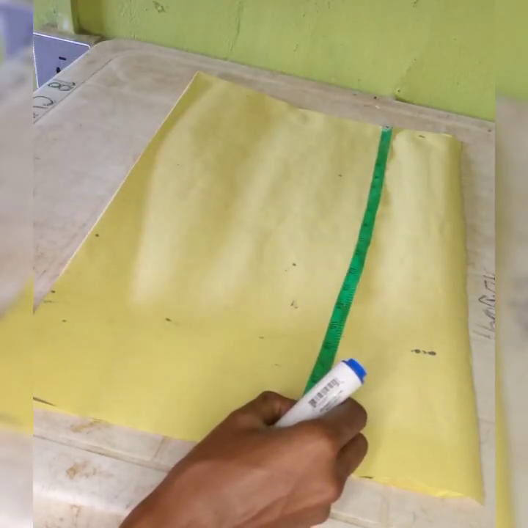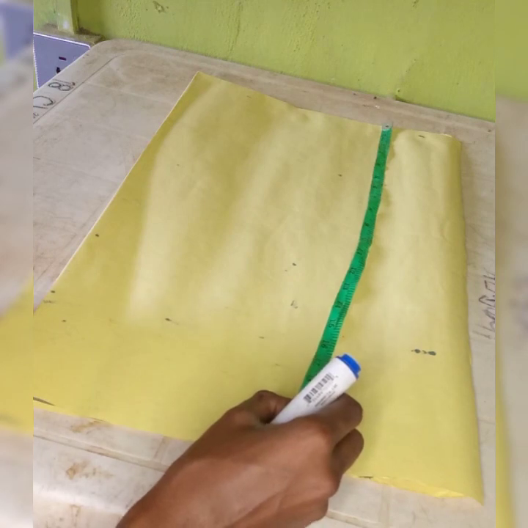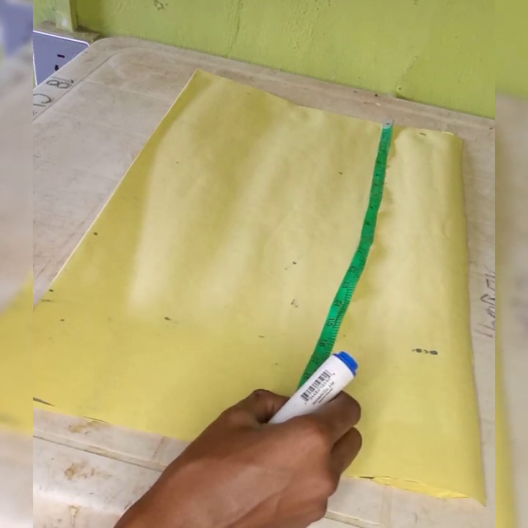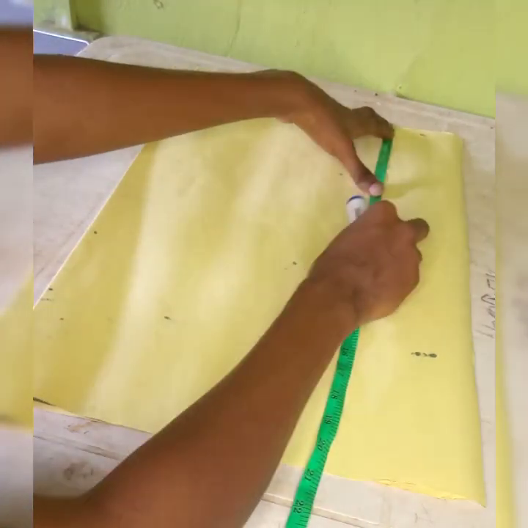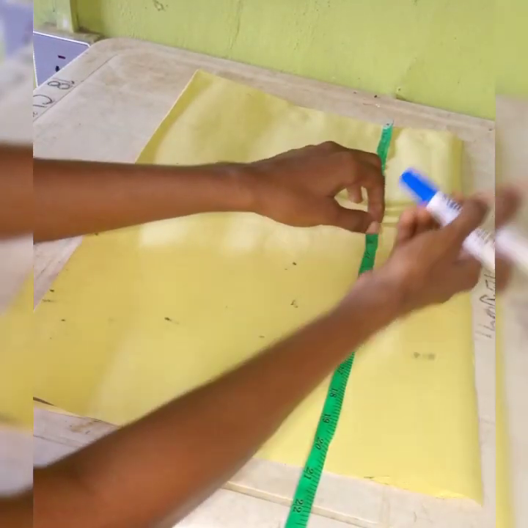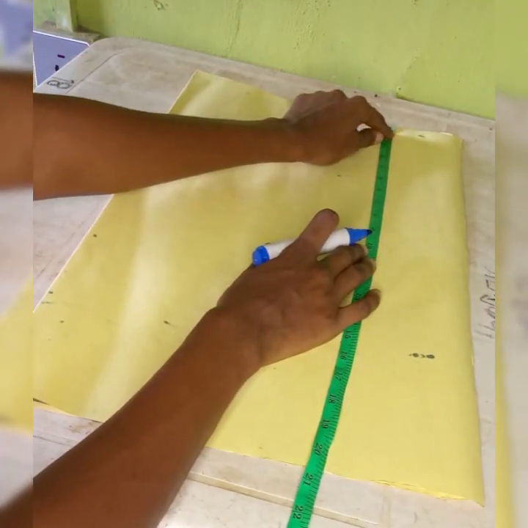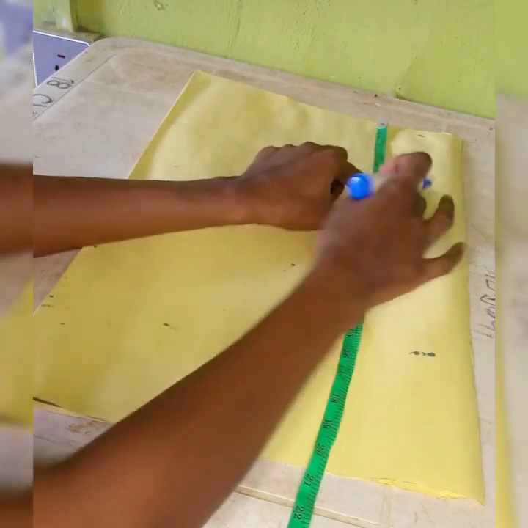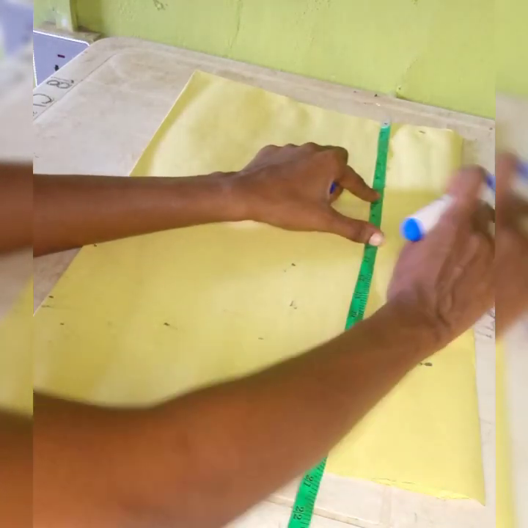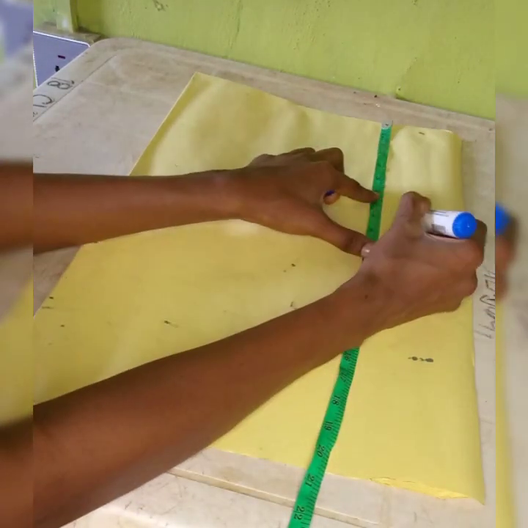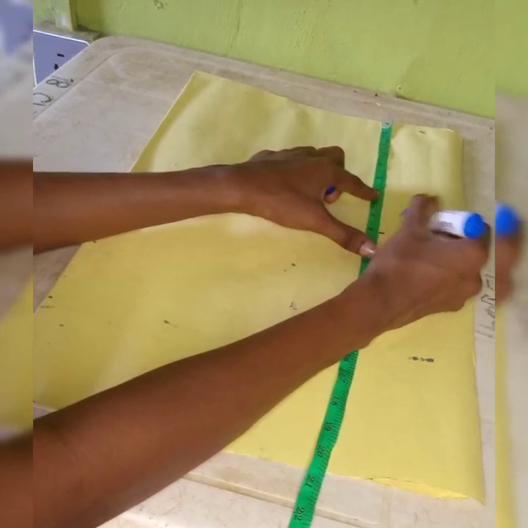For the guy, it depends on how tall the person is. Normally for a pant trouser you can just use 10, but in case the person is tall, you can just use 11. So right now what I'm going to measure is the crotch that I'm using. I'm not actually going to be measuring 10, because I'm going to get my space, my 1 inch, back here. So I'm going to measure my 9 inches.